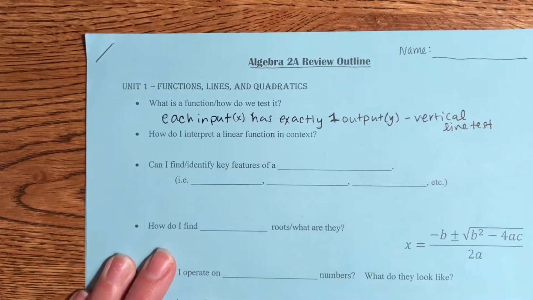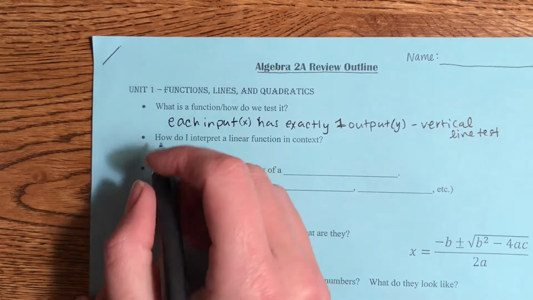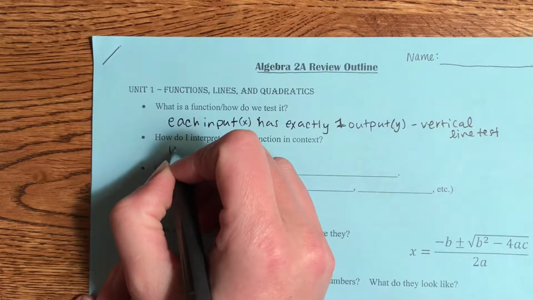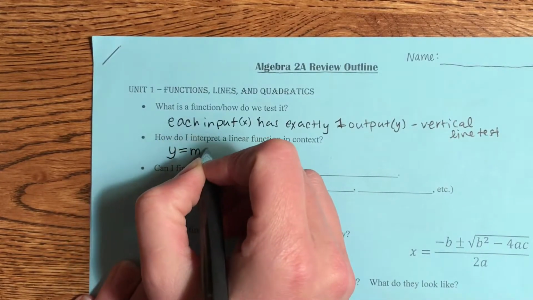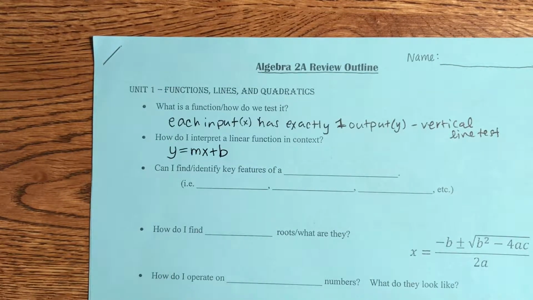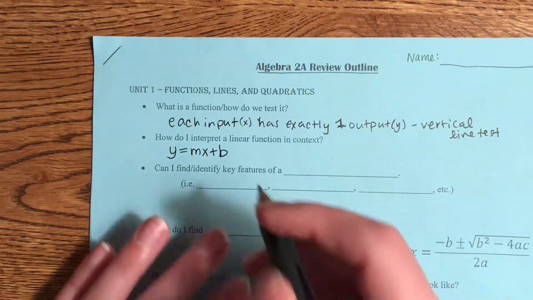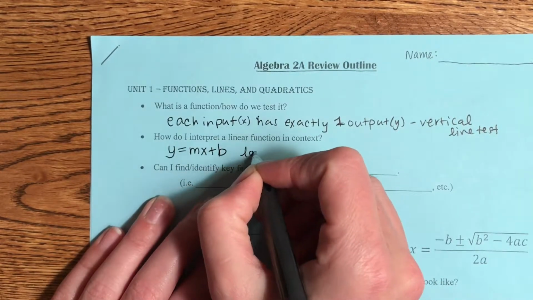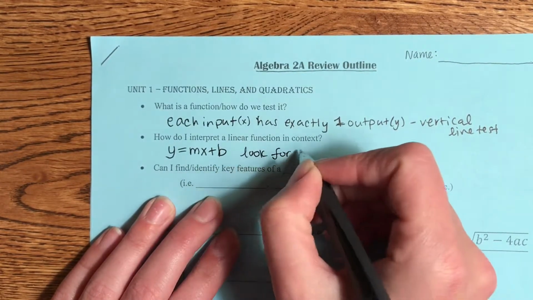How do I interpret a linear function in context? Well, the first important part is, what does the equation look like? mx plus b. m is the slope or the rate, and then b would be the starting point or the y-intercept. So we look for the rate and the start.